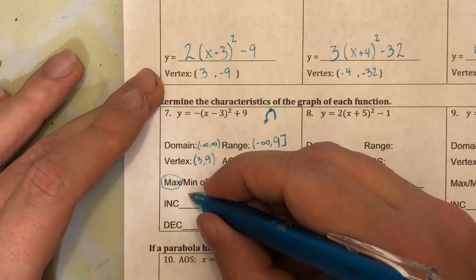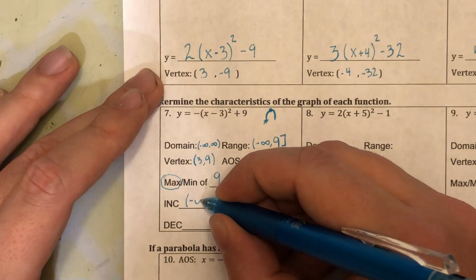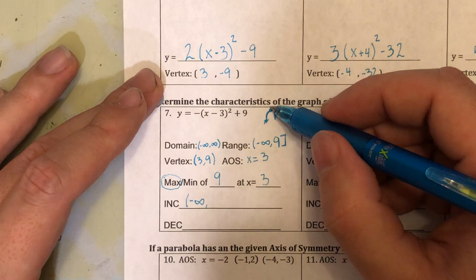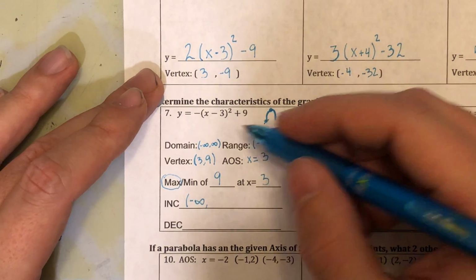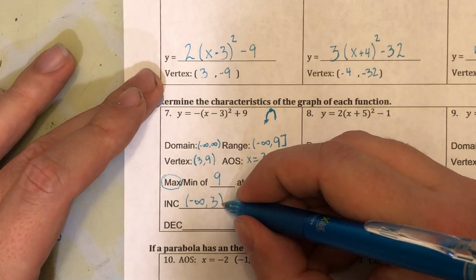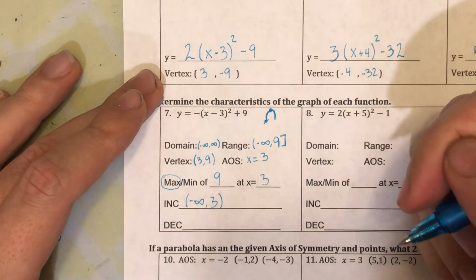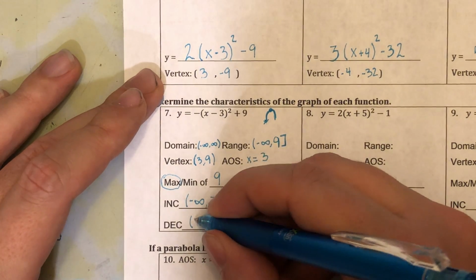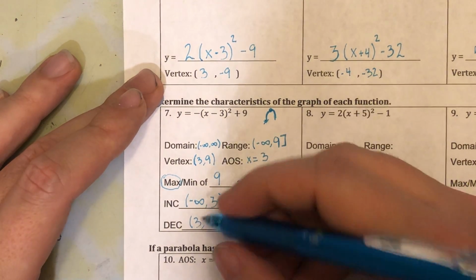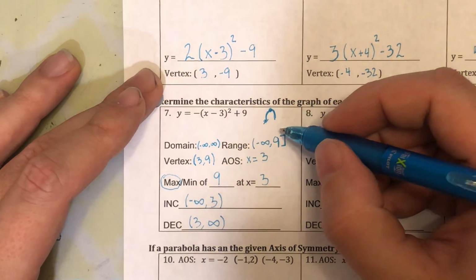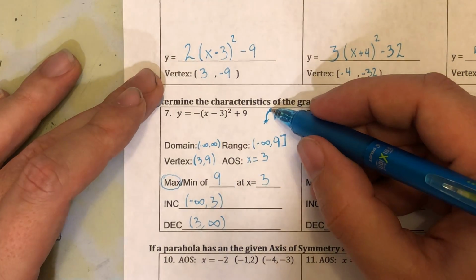So from all the way to the left, negative infinity, until I get to the x value of my vertex, so until I get to 3. That is when I am increasing. I am decreasing from the x value of my vertex, 3, until I get to positive infinity. Positive infinity, even though it is going down, because I'm moving to the right.